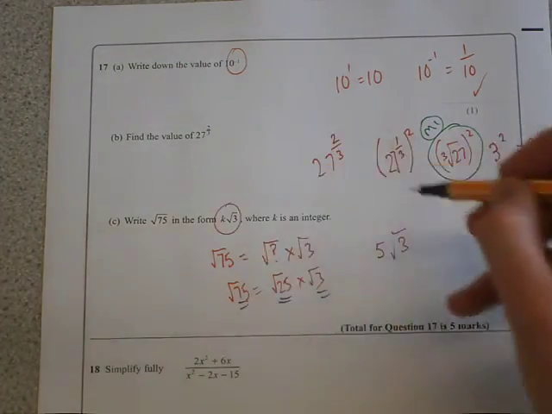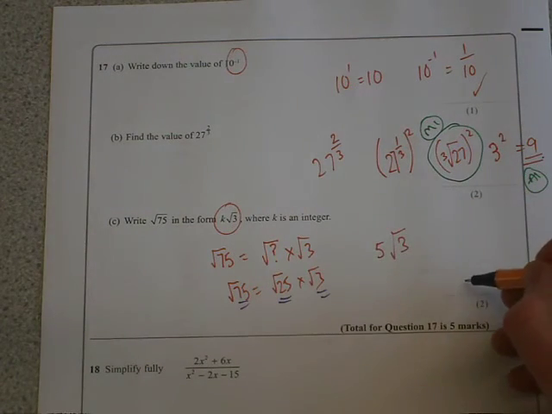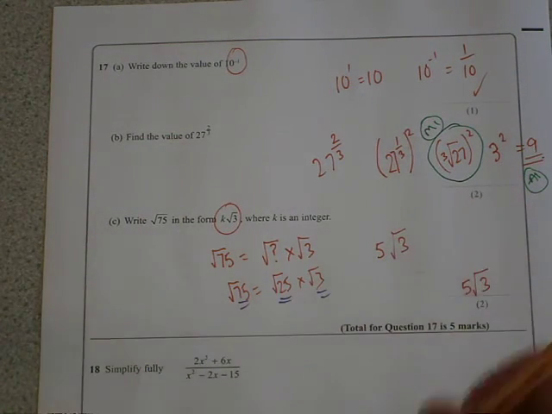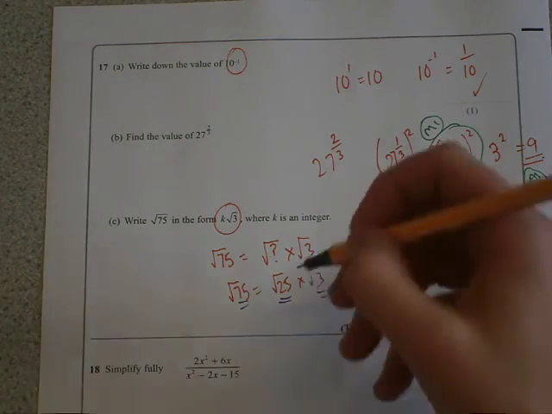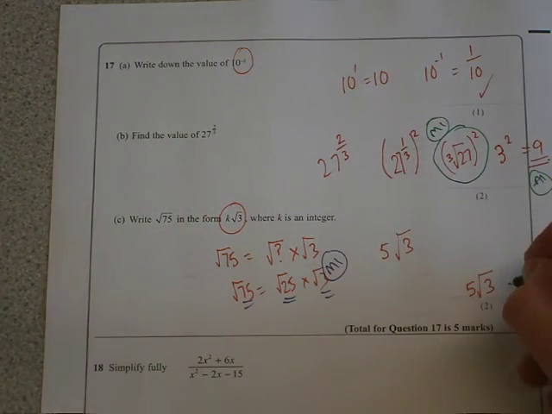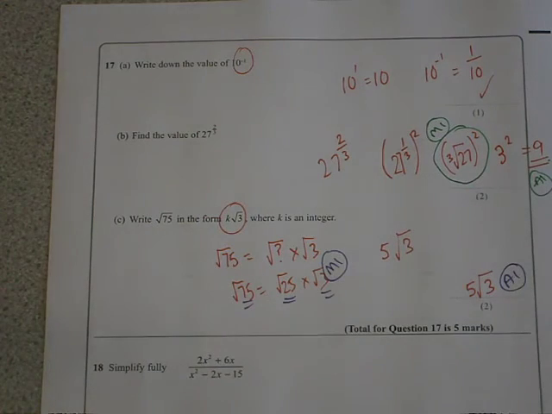And that is in the form of an integer and the irrational number, which is the root. So that's simply my answer. You get a mark for this, and you get a mark for that accurate final answer.